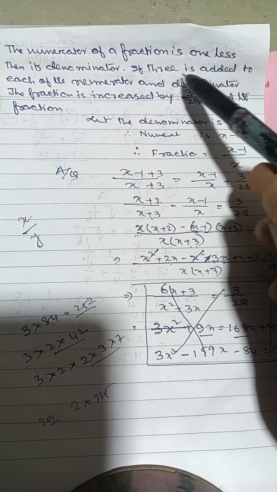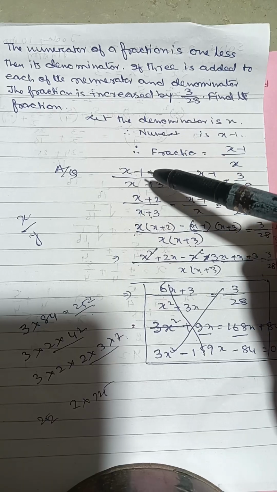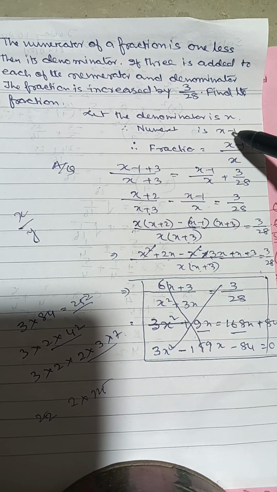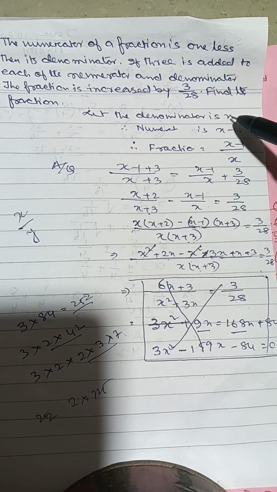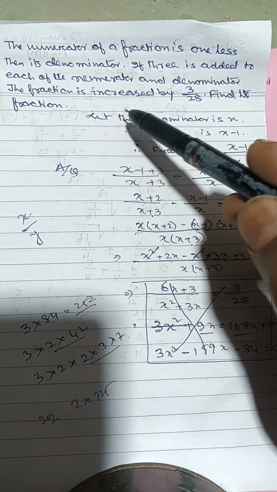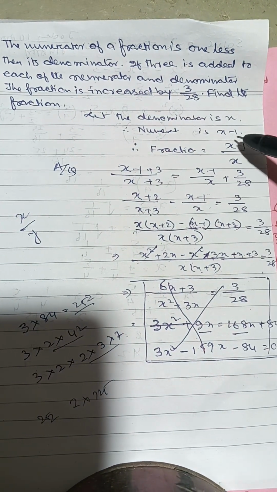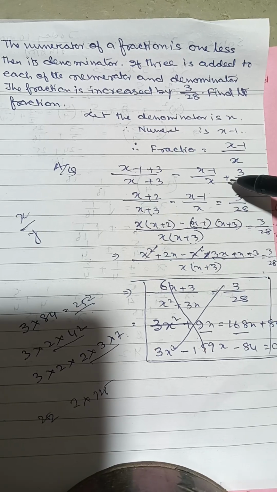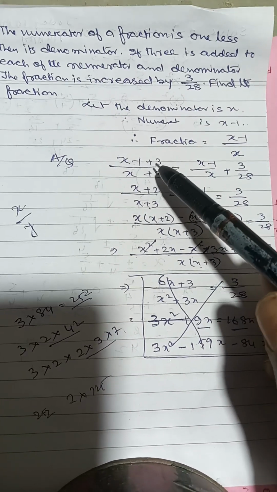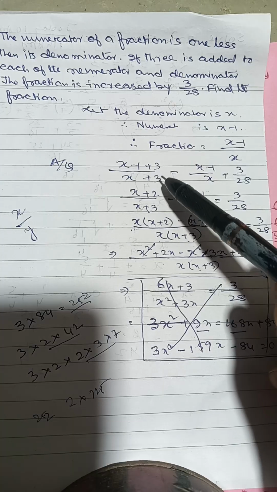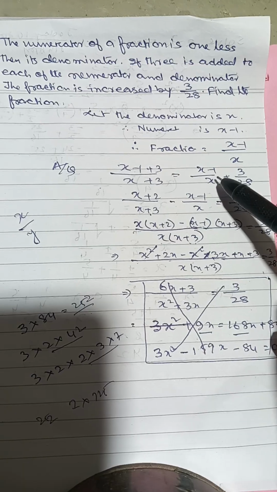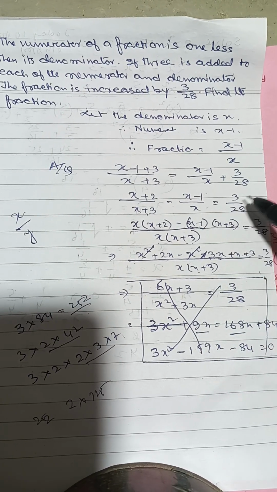Now the question says if 3 is added to each of the numerator and denominator. Here I have written x minus 1 plus 3. This is the numerator, to which you add 3. This is the denominator, to which you add 3. Then the fraction is increased by 3 by 28. The fraction was x minus 1 by x. Increased by 3 by 28 means plus 3 by 28. So I have written x plus 2 by x plus 3, since 3 minus 1 is 2. Taking x minus 1 by x to the other side with a sign change, it becomes x plus 2 by x plus 3 minus x minus 1 by x equal to 3 by 28.